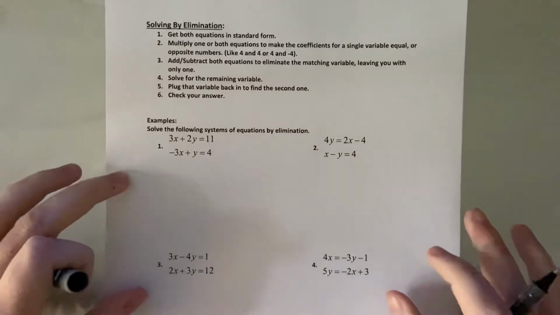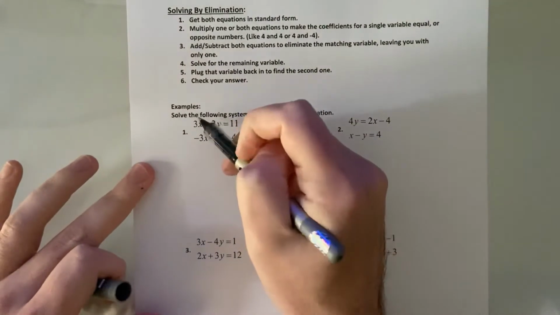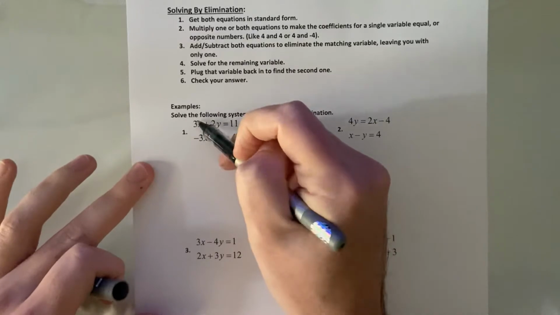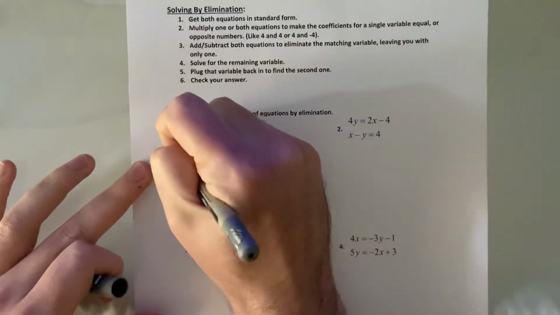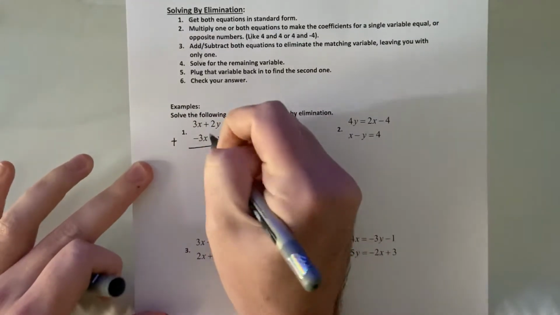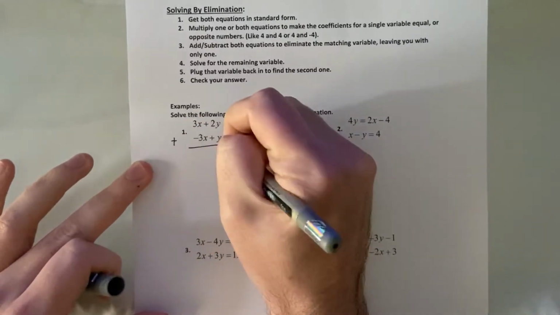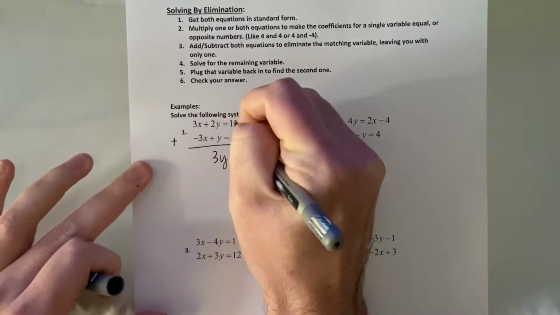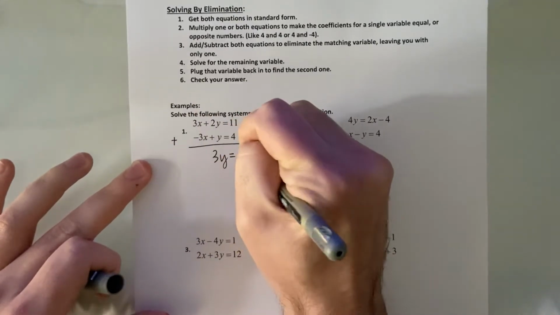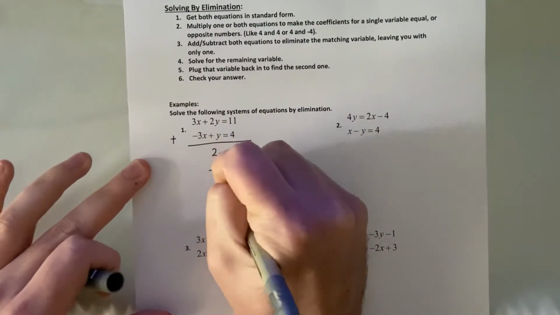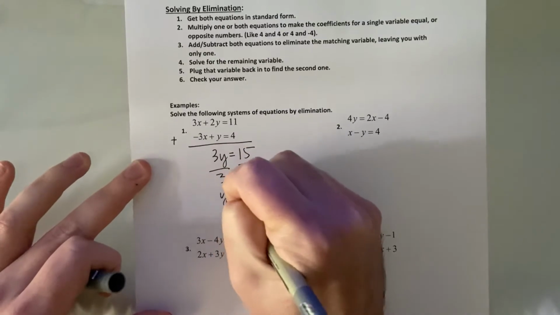Now if we start with a basic one, number 1, we already notice that 3 and -3 are already in front of each other, so that when I add them together, 3x plus -3x cancels. 2y plus y is 3y. 11 plus 4 is 15. So I solve for y now. We get y equals 5.